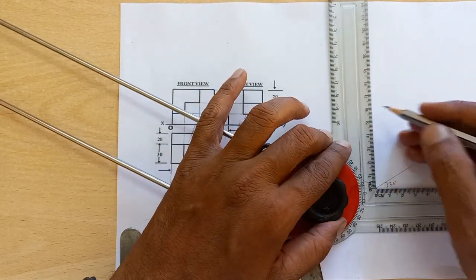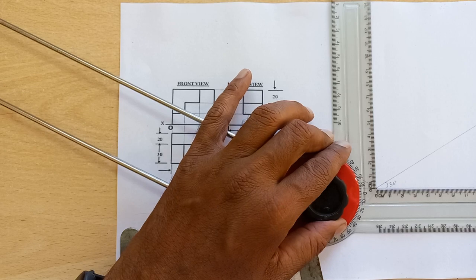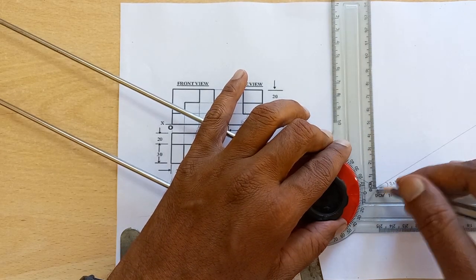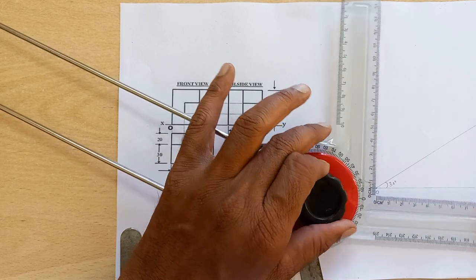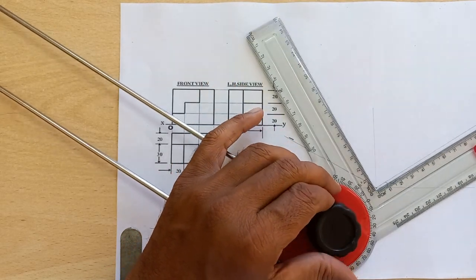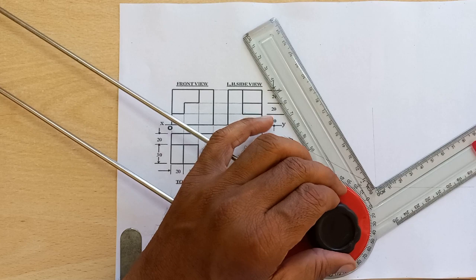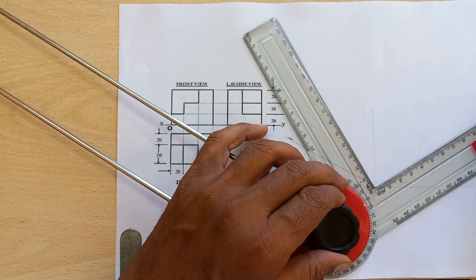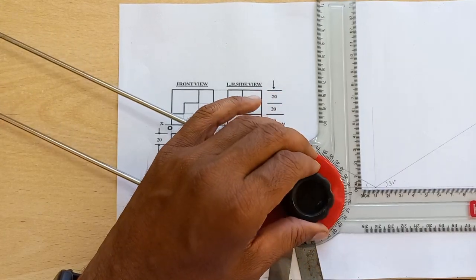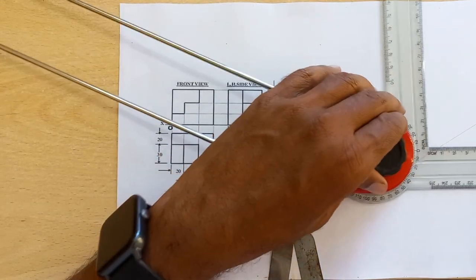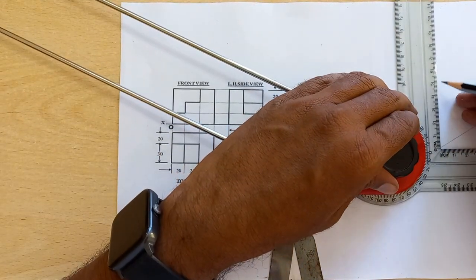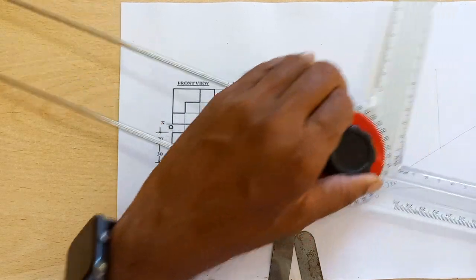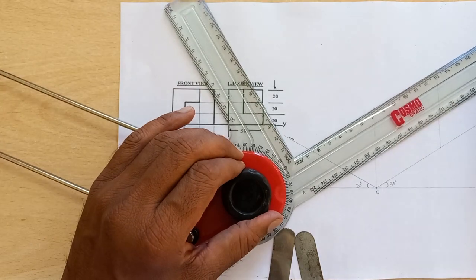60 mm height. I'm drawing it very lightly, and length of 60 mm. I will take 60 mm length here once again, and height 60 mm. Okay, now I will join these two lines.